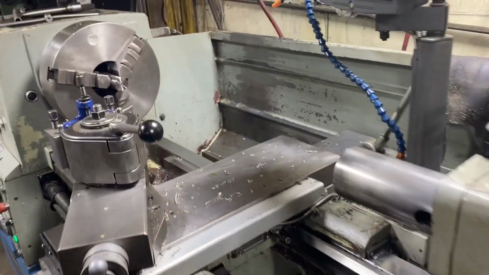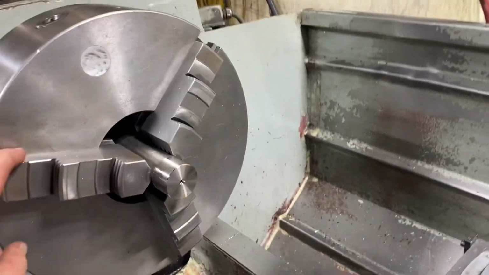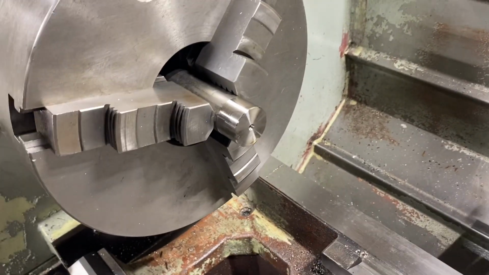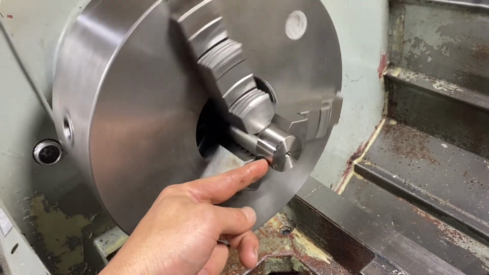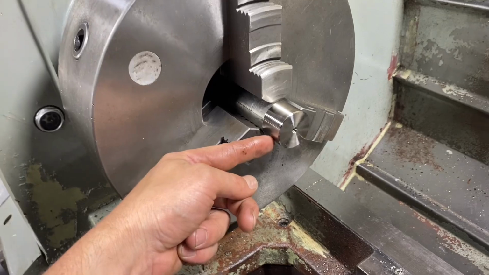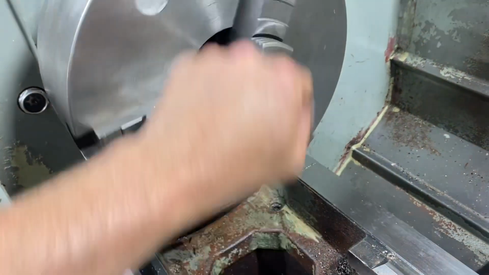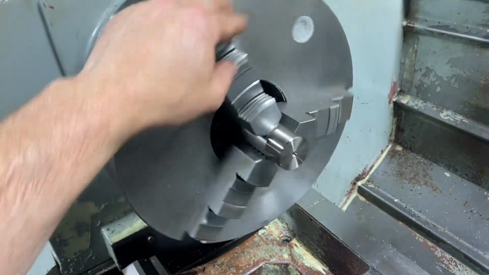So same thing in the lathe. We can be measuring about an axis. We can put a dial indicator here, turn the part around, and we're going to be measuring the OD of the part as it moves around or about the rotational axis of the spindle.